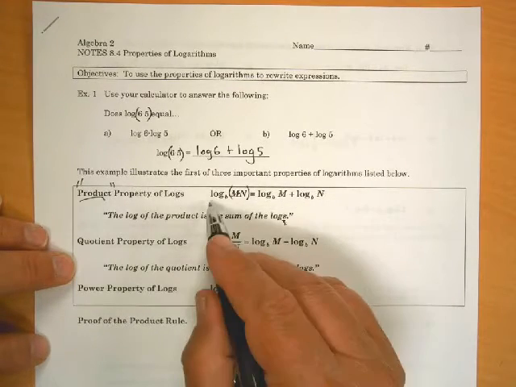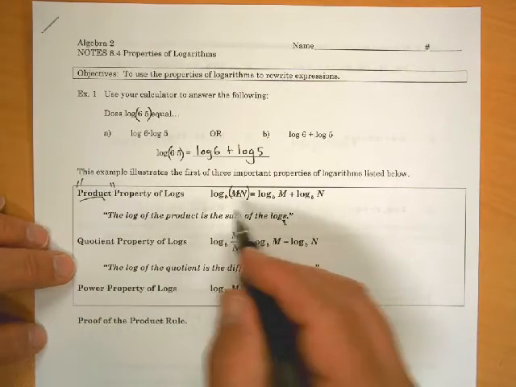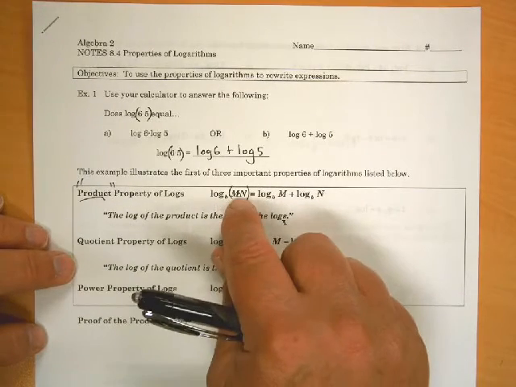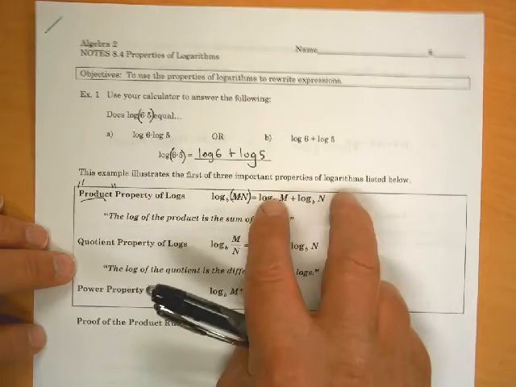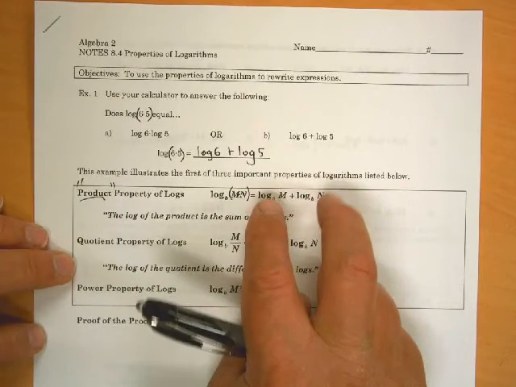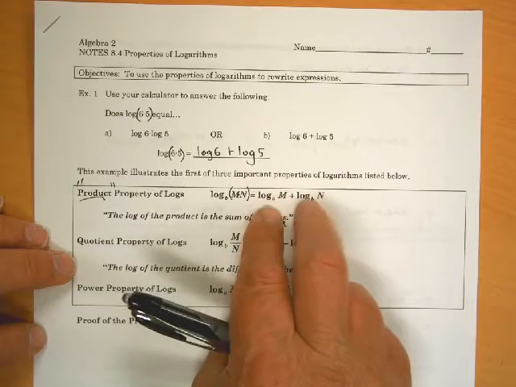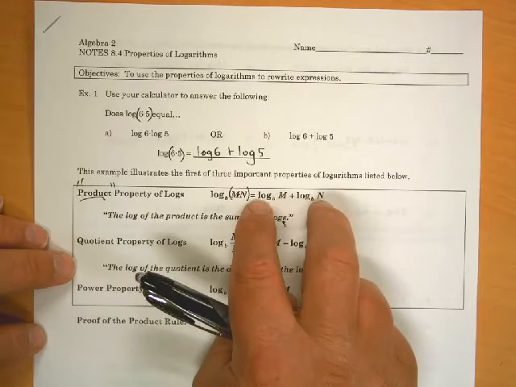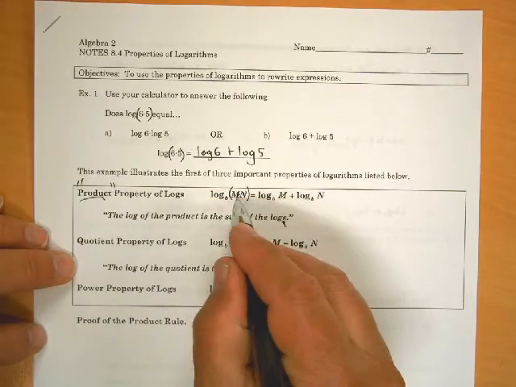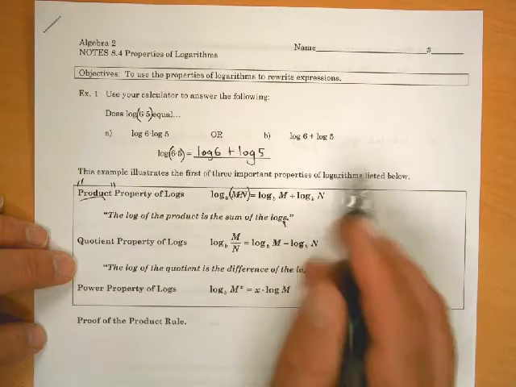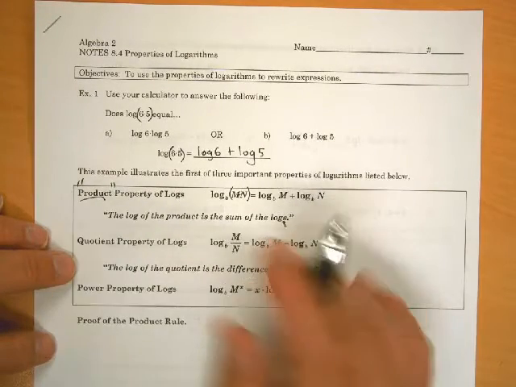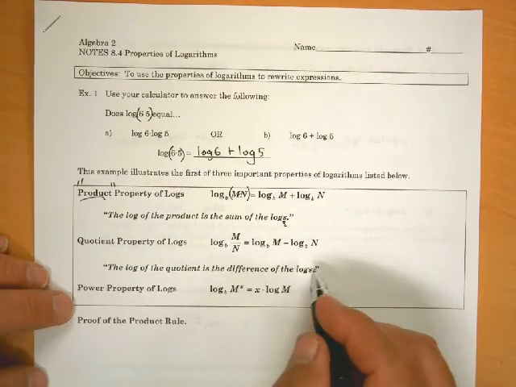So you can use this in either direction, by the way. You can take a product inside the logarithm and split it up and expand it, or you can take an expanded expression with two logarithms and a plus between them and put it together and put times between those values. Okay, that's a surprising result, but it always holds true.